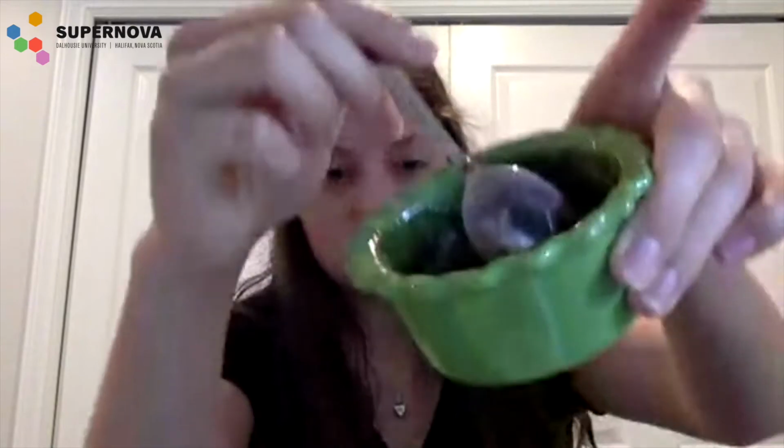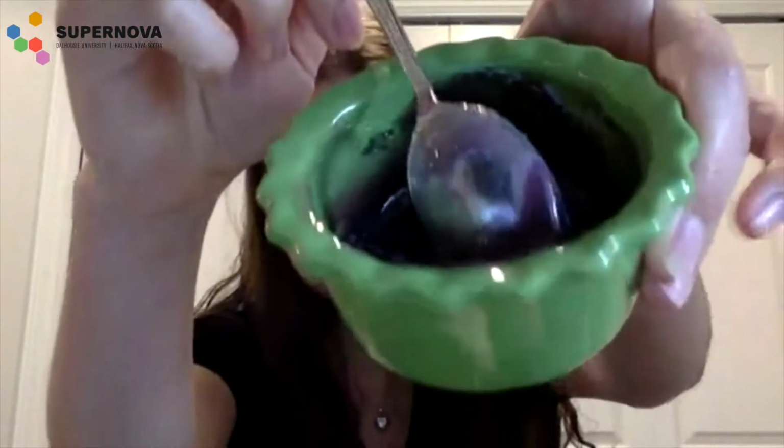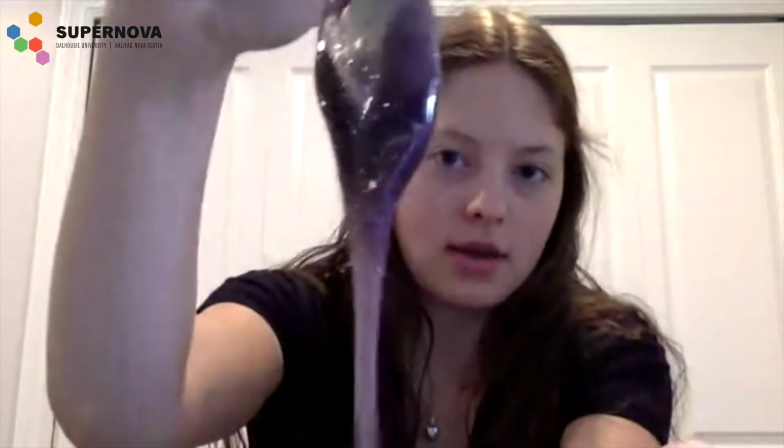It might take a few seconds to really get those colors mixed in together. You want to stir it up as much as possible. Make sure that all the honey gets dyed that purply color, and that those red and blue colors mix in. So you can see here, I will show you guys. It almost maybe looks like a black, but it is a purple color.